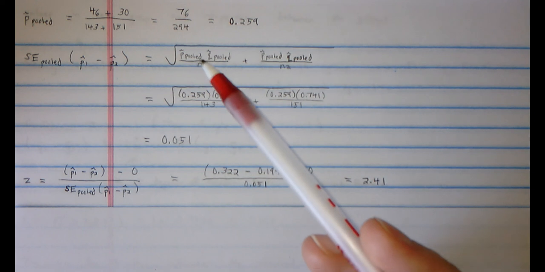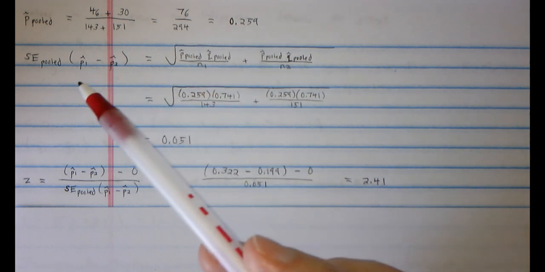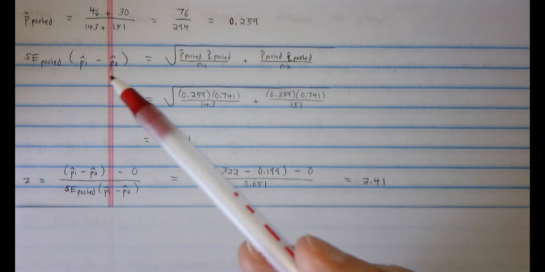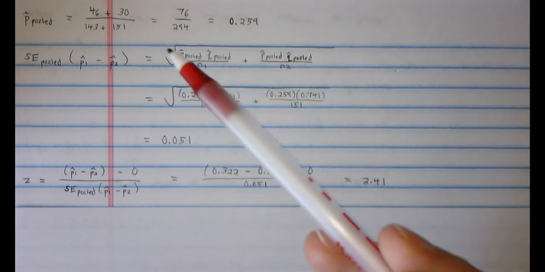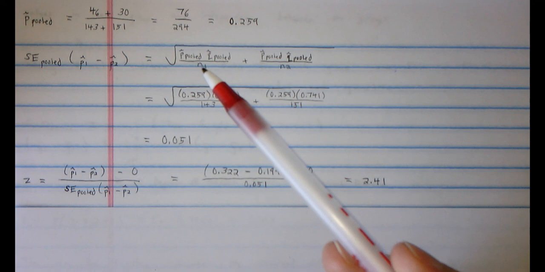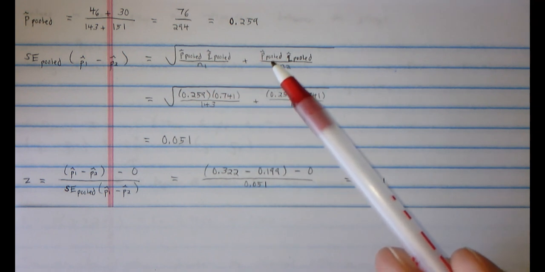And now we'll use this single proportion in our calculation of the standard error, which I'll write standard error pooled of p1 hat minus p2 hat. So in place of p1 hat, we'll use p hat pooled, and in place of p2 hat, we'll use p hat pooled.